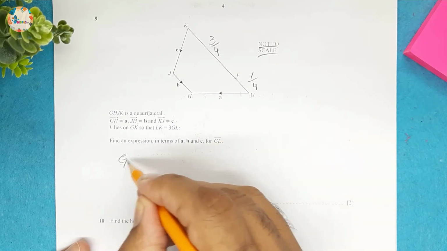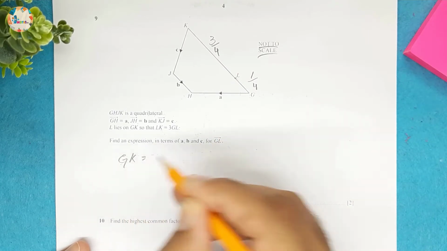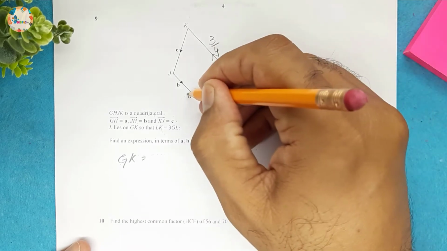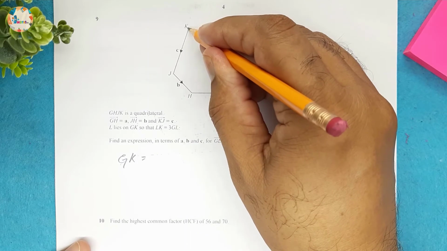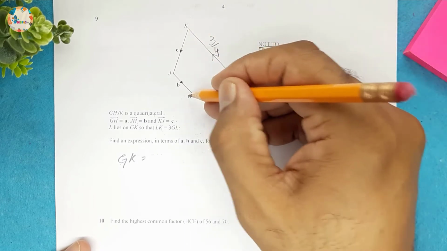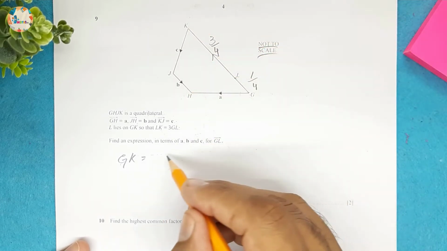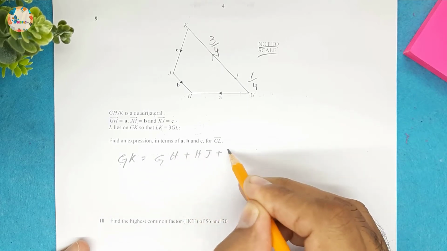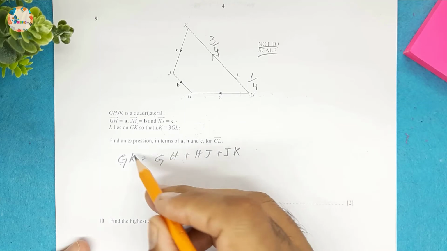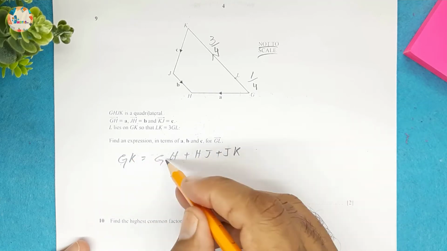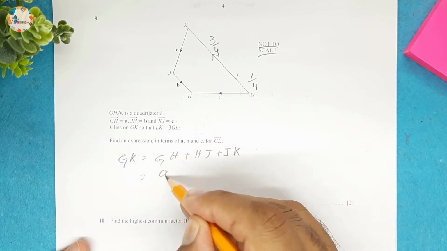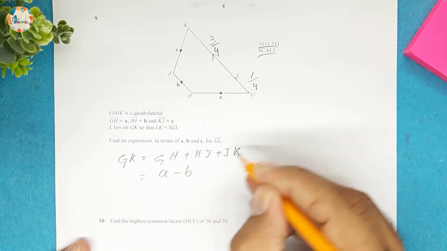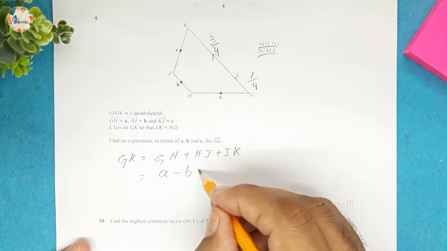GK will be in this direction. So we can start from here and take this route to reach K. So this will be A. We can write this is equal to GH plus HJ plus JK. This will be the GK, and GH is A, HJ is minus B, and JK is minus C.